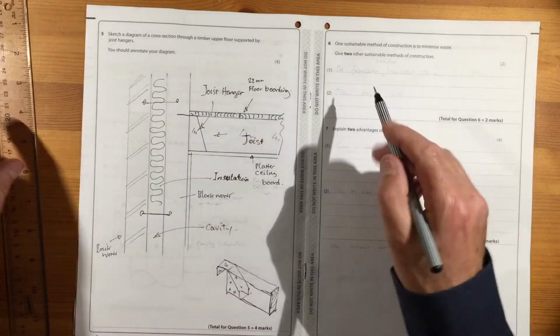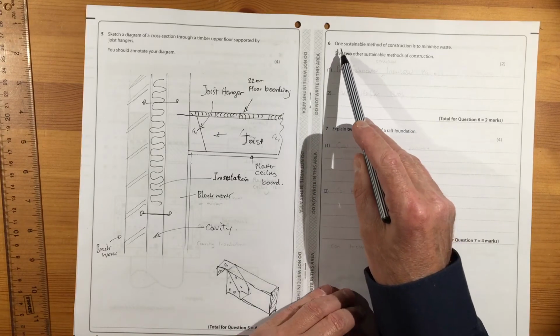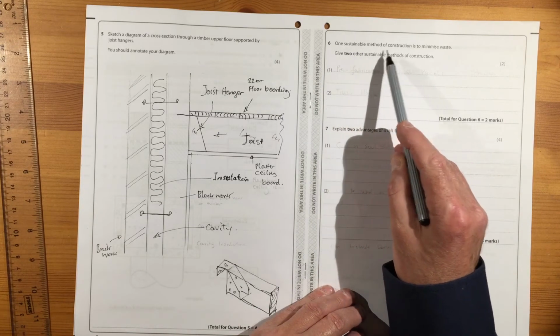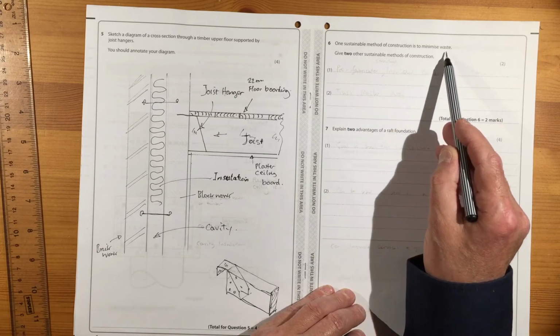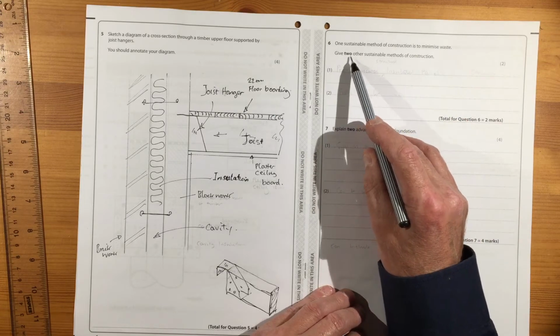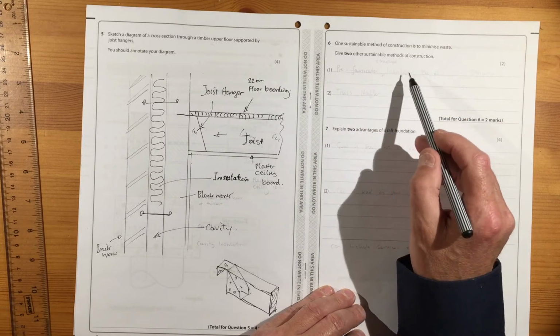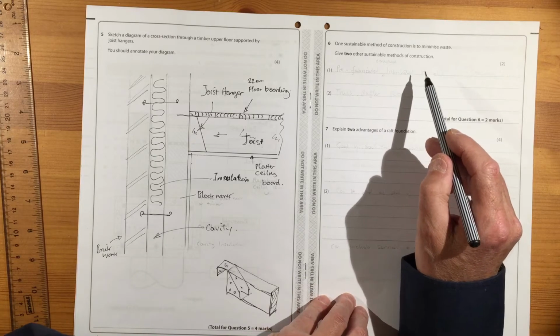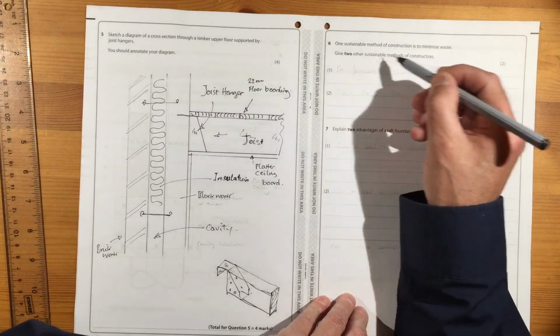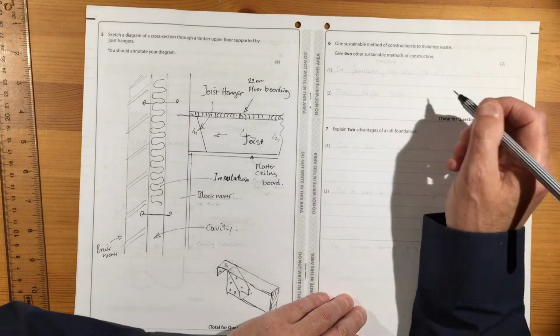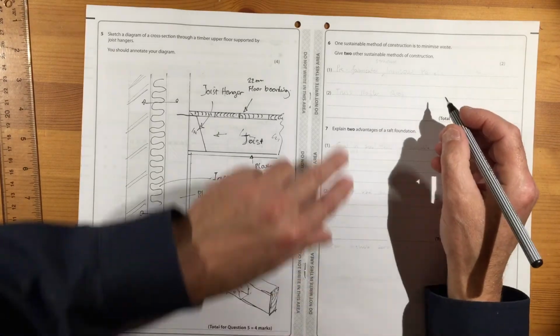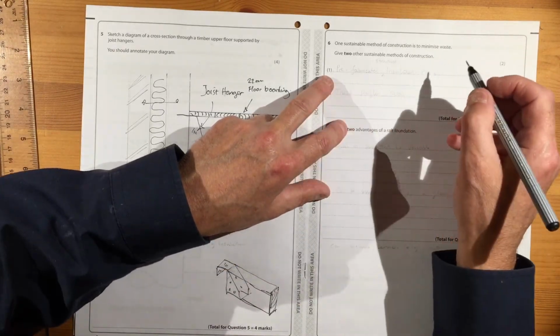Okay, this question here, number 6. One sustainable method of construction to minimise waste on site. And it says give 2 other sustainable methods. Okay. Give 2 other methods. Okay, right. So methods of reducing waste on site. This is what I do.